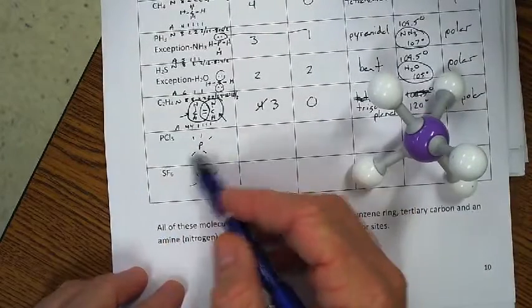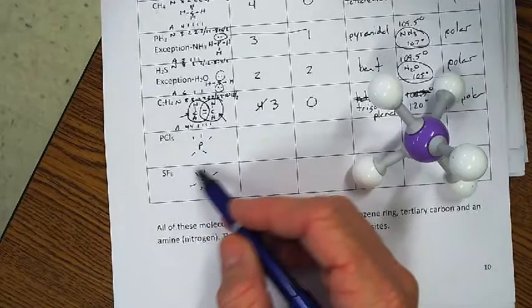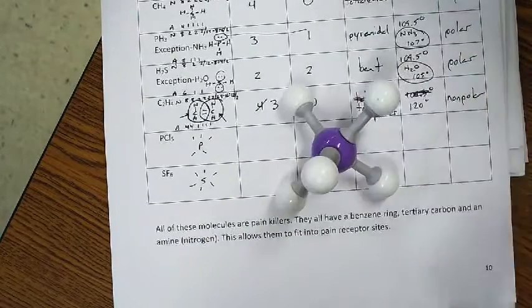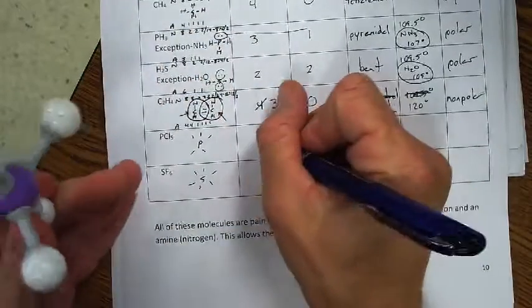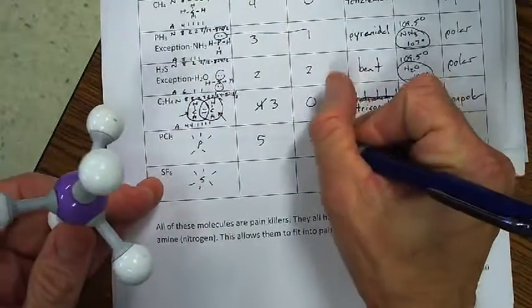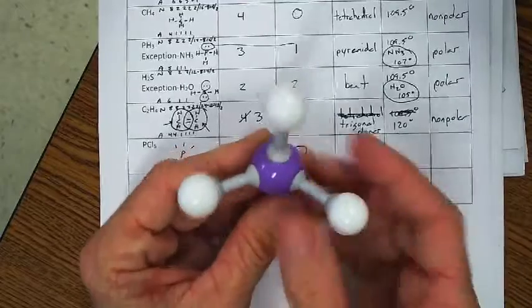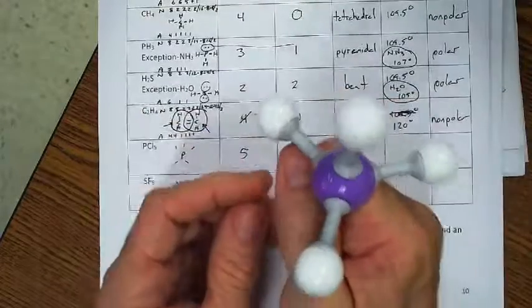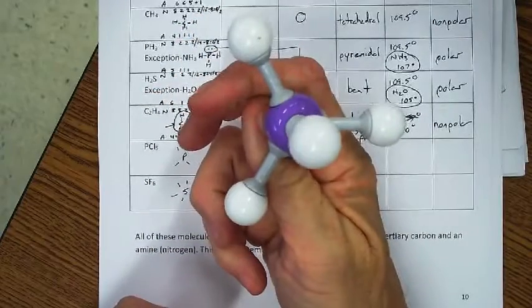I would never give you one of these and tell you to do S equals N minus A to put it all together, but you need to understand that PCl5 has 5 bonding sites on the central atom, no unshared pairs. The shape of that molecule, each side looks like a pyramid, and in the middle it looks like trigonal planar.